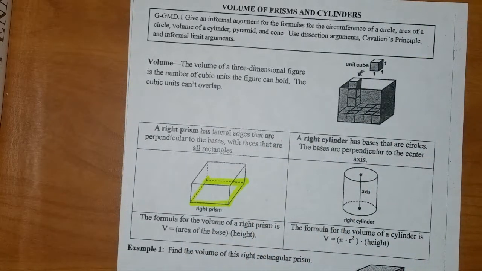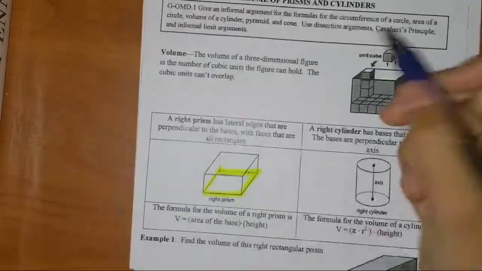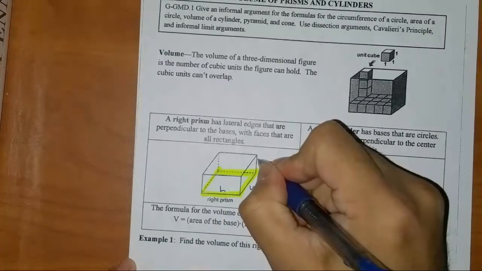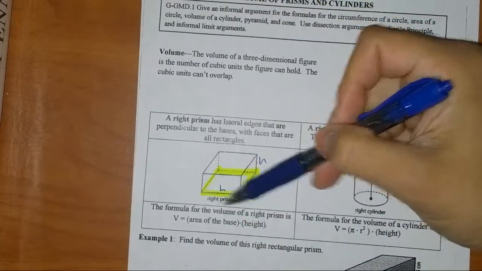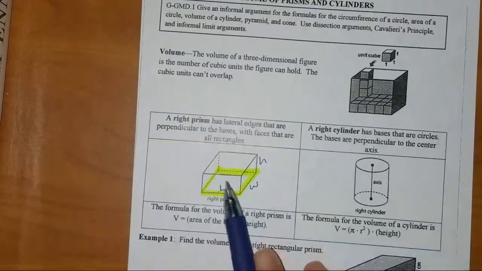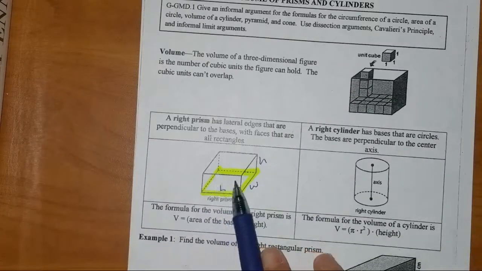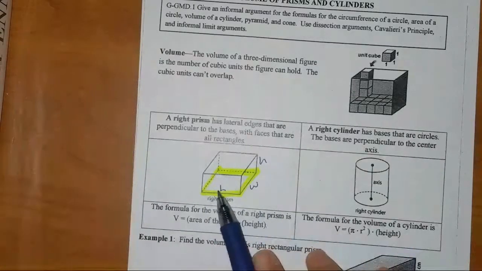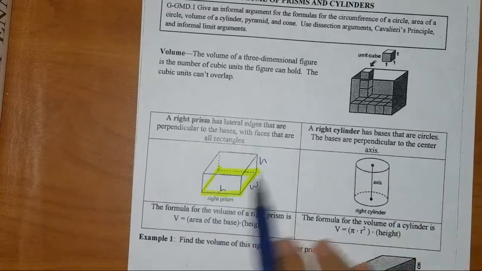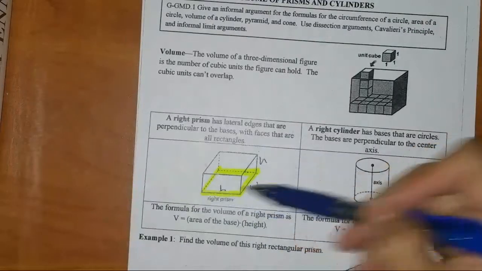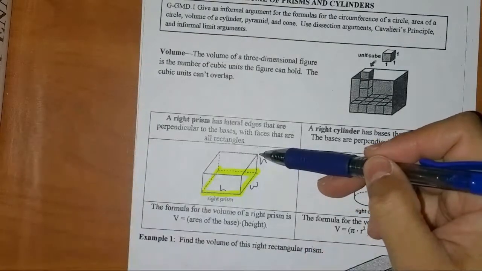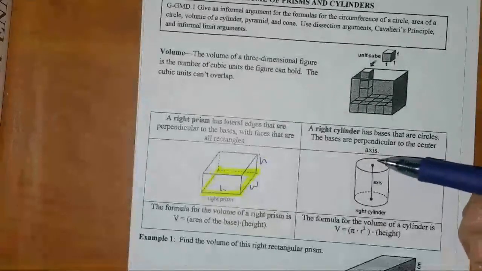Now, if I understand that this is the base, that's going to be the bottom. So it's going to be length times width times height. If I think about it, it's the area of the bottom, which I called the rectangle right here, either a rectangle or a square for this one, times the height. So it's a rectangle that is tall. Find the area of the rectangle and multiply it by the height, and that's going to give me the volume.